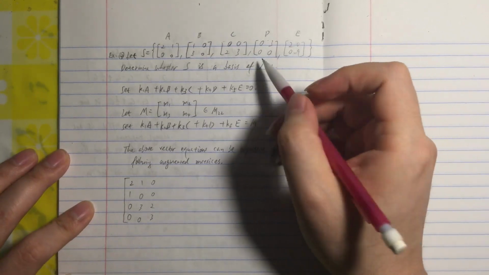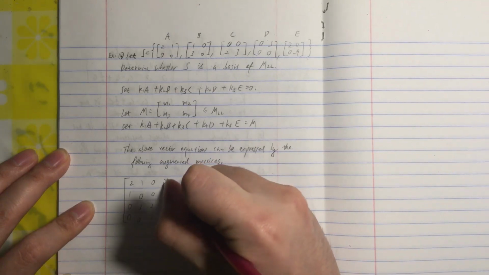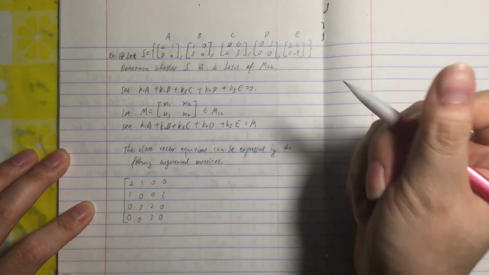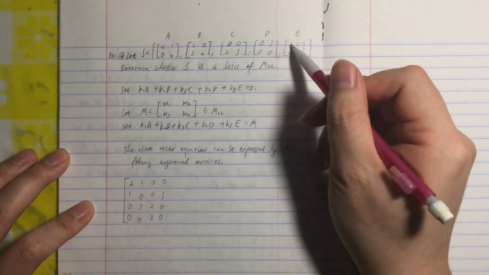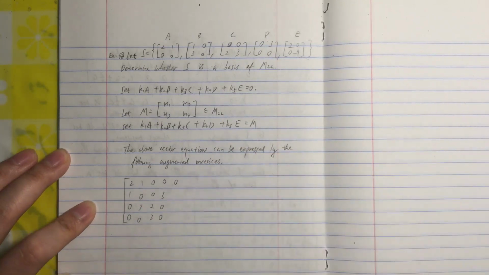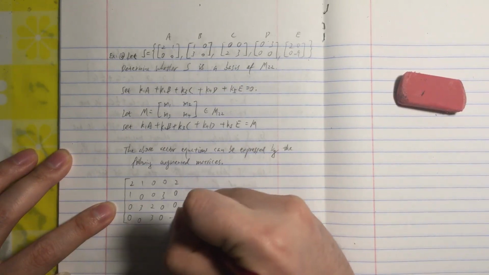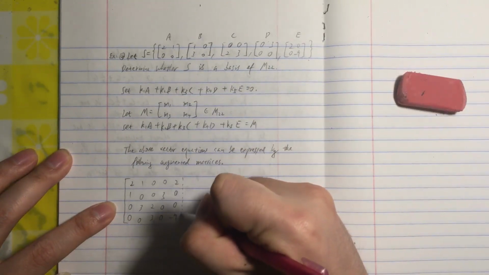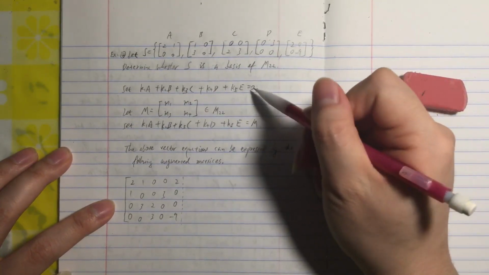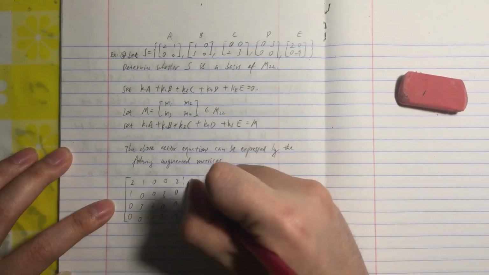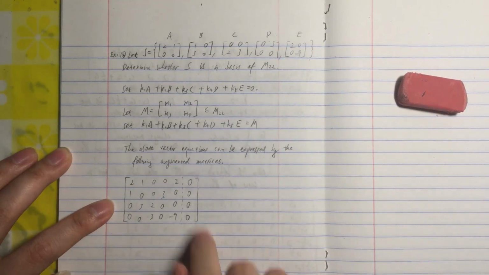Next, put entries in matrix D in the next column. I get 0, 3, 0, 0. Next, put entries in matrix E in the next column. I have 2, 0, 0, negative 9. Next, put entries in the 0 matrix in the next column. The entries of the 0 matrix are 0, 0, 0, 0. That's the augmented matrix of the first vector equation.